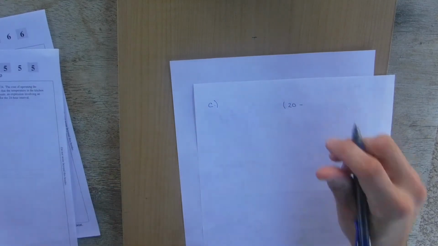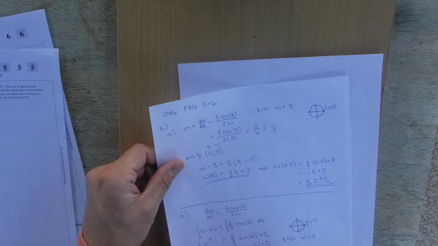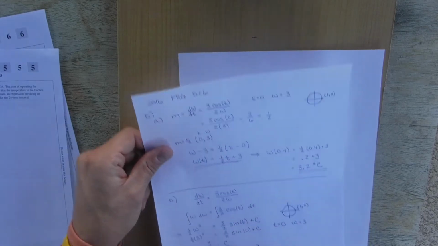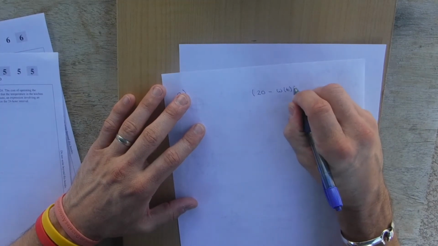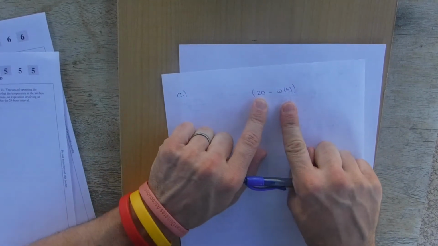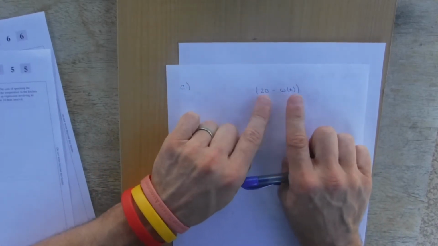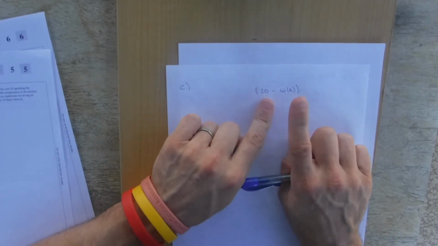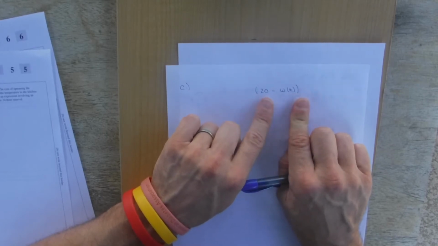Just in case our previous idea of what the temperature is is wrong, I'm going to refer to it as W of t. Apologize for the helicopter going overhead. So that will give you the difference between 20 degrees and the temperature in our refrigerator.